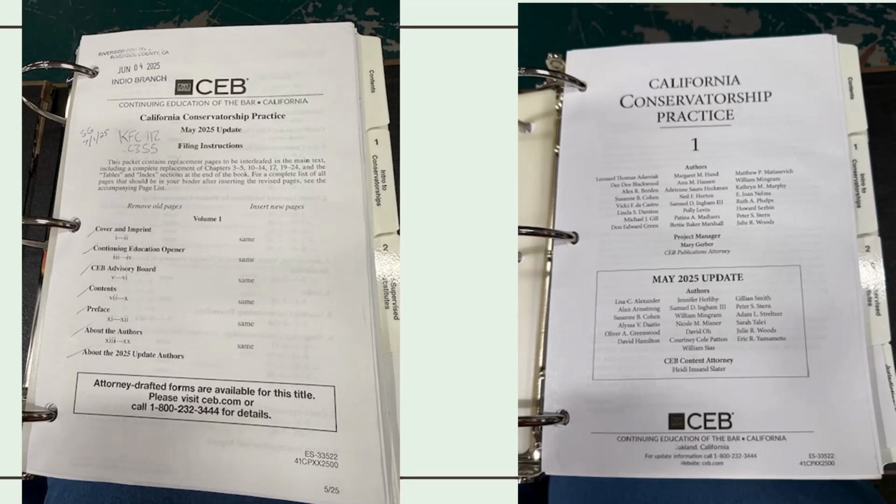Now, if you open this loose leaf up, you'll see the first page there is our actual filing instructions, and you can see that we received the May 2025 update and it was filed in June of 2025. The other side is pretty much just the front page of the book, and it tells you the same information, that it's been updated through May of 2025. Obviously, once the paperback copy arrives, they're not going to look like this when you open them up.